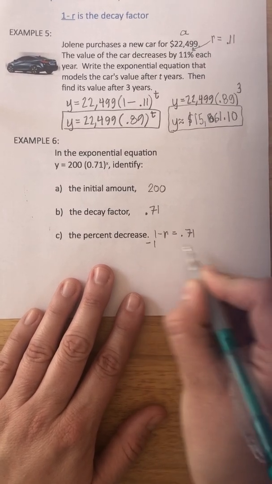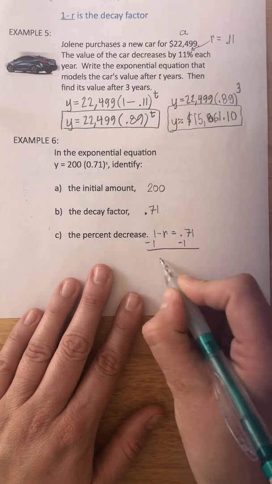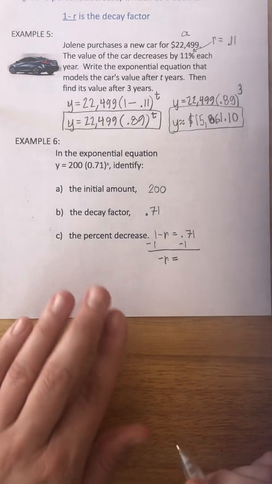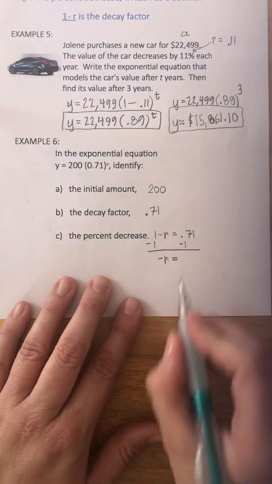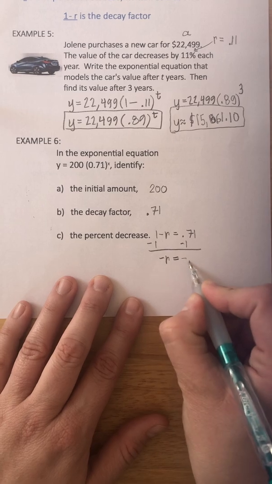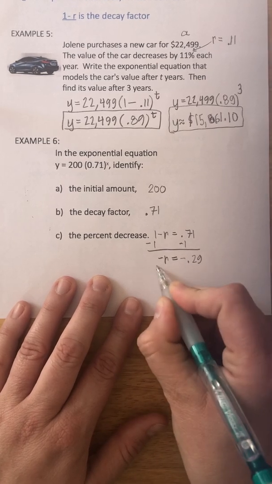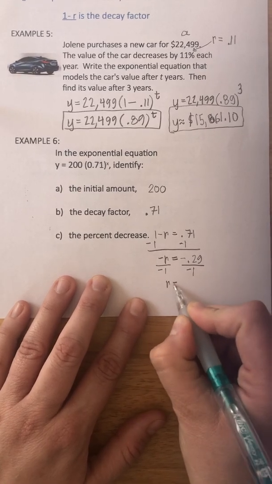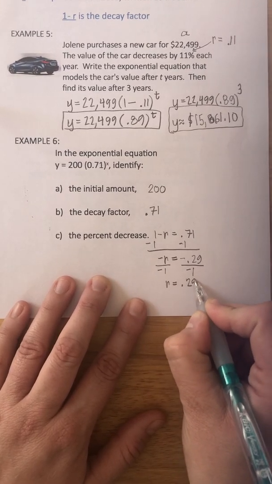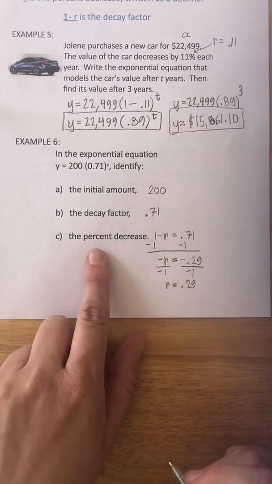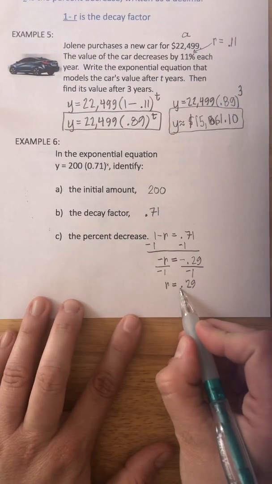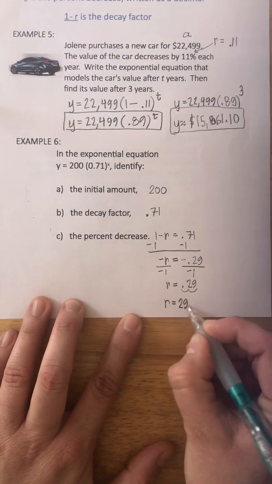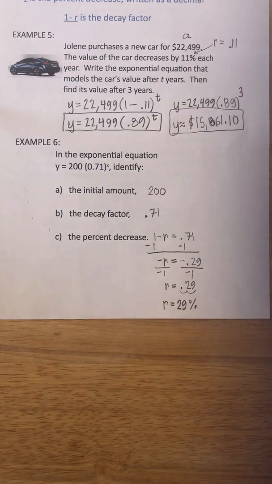I need to subtract the 1 from each side. So I have negative r equals, now you can use your calculator for this if you need to, but 0.71 minus 1 is negative 0.29. I'm going to divide each side by negative 1. So I'm going to end up with a positive 0.29. But remember, we want it as a percent. So I've got to move my decimal point over 2 to the right, and I'm going to get a percent decrease of 29%.